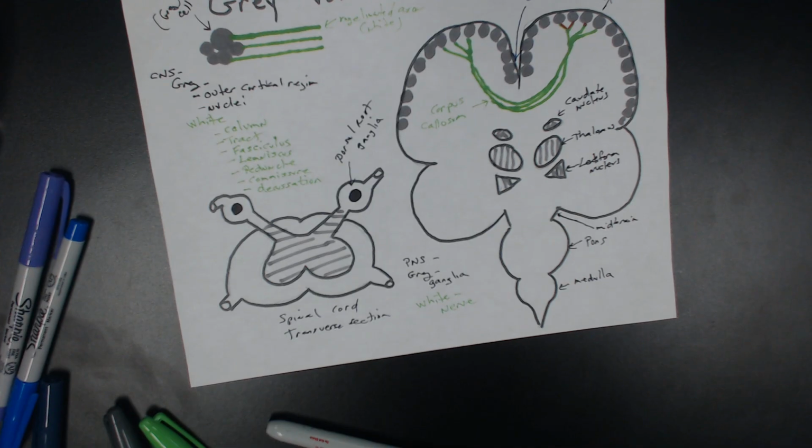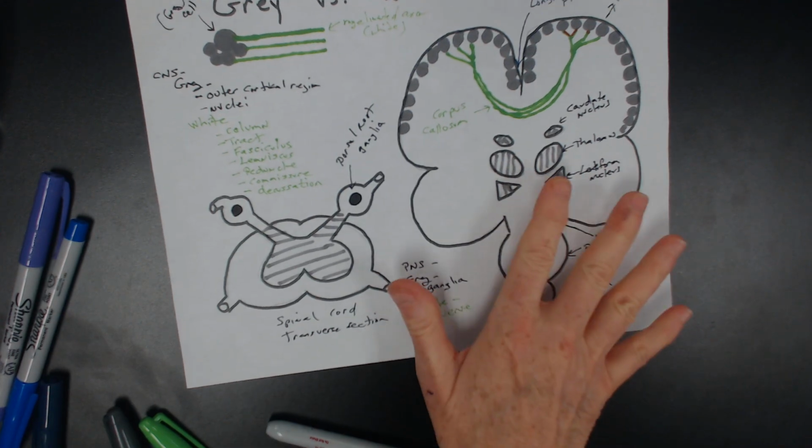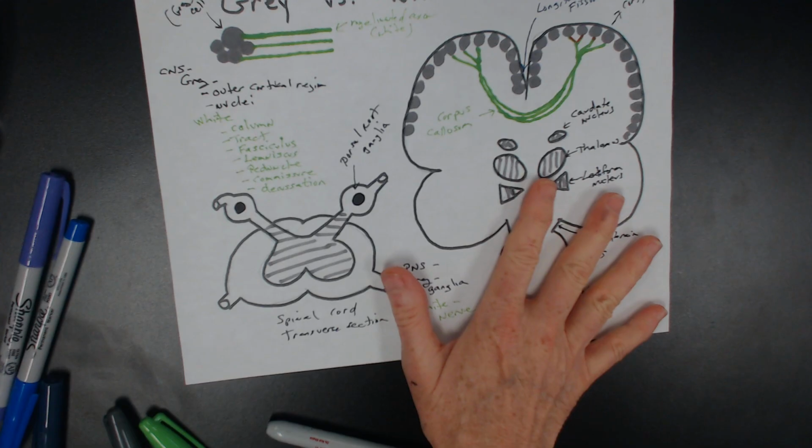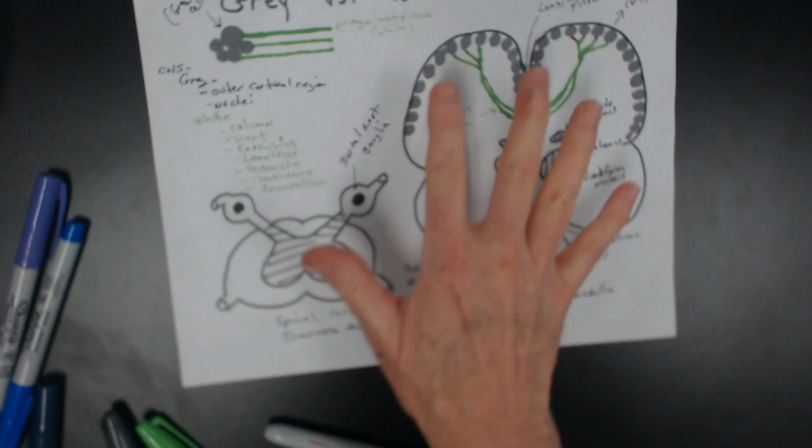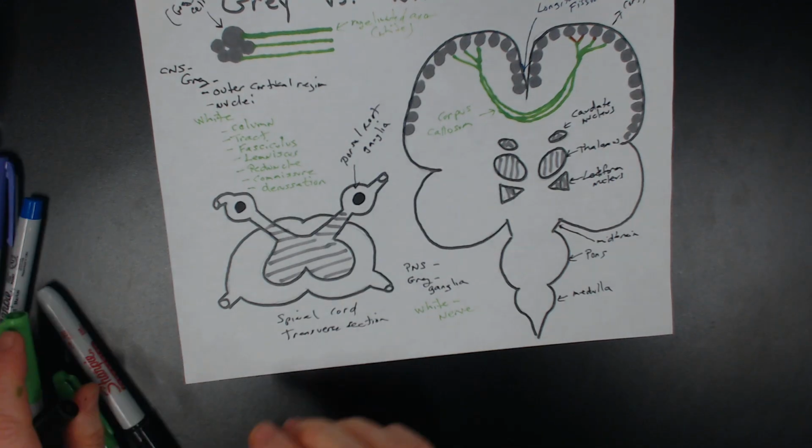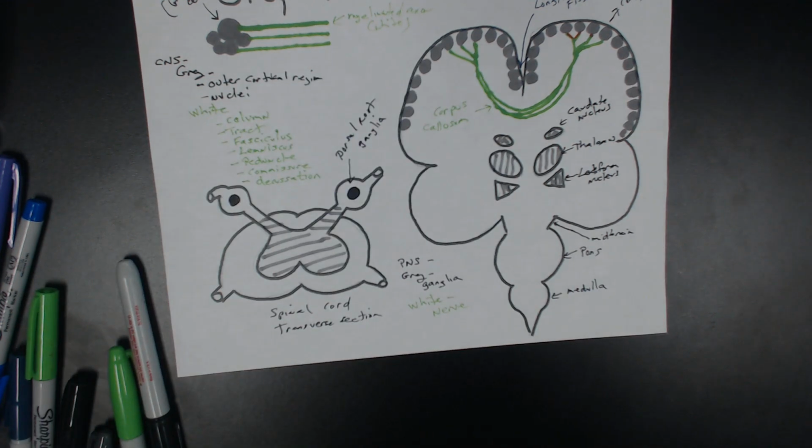Okay, that's the myelinated axon. Questions? You good? Okay. Remember this. Remember these words. A lot of times people forget the outer cortical region is the gray matter, and that means neuronal cell body. So we will definitely come back to it as time goes on.